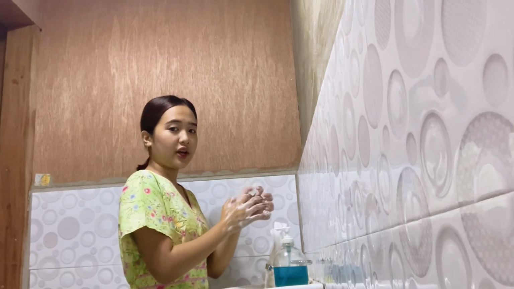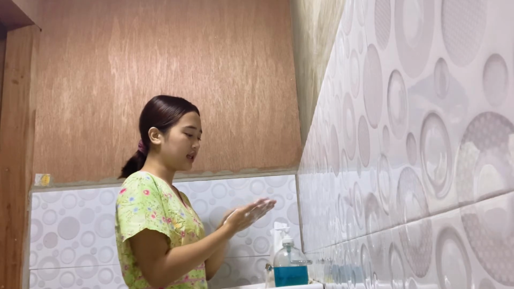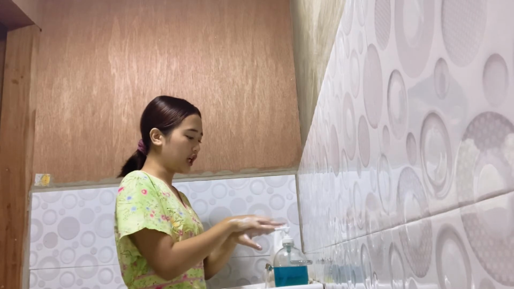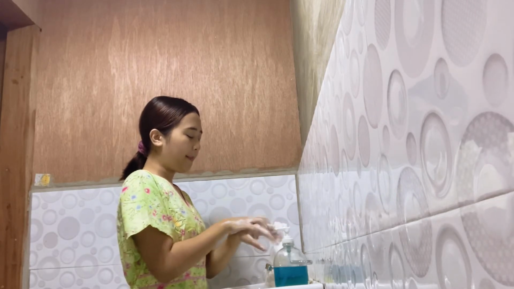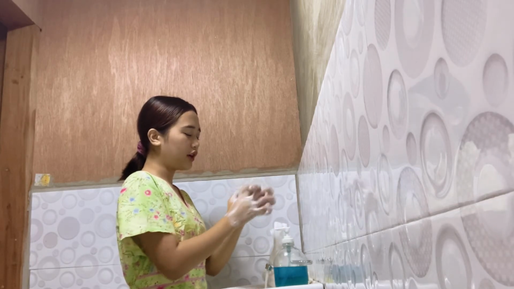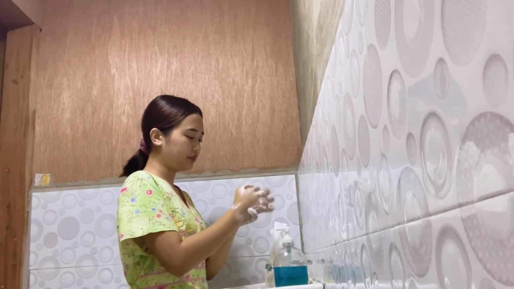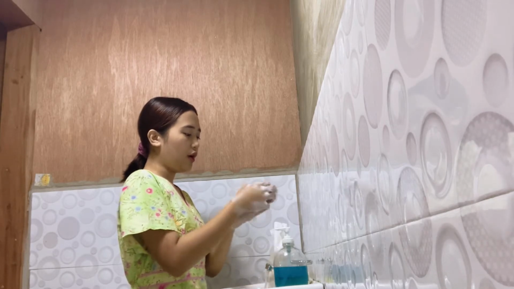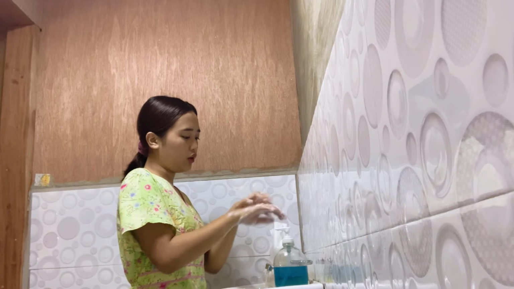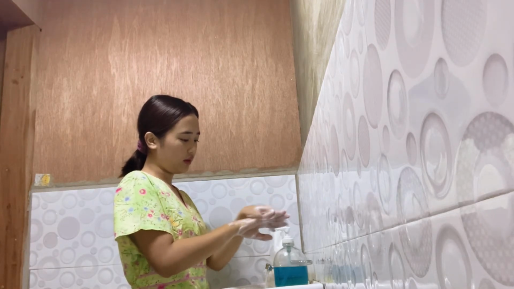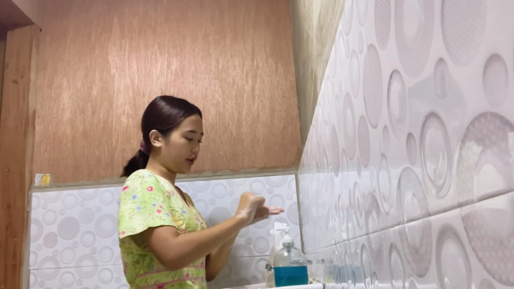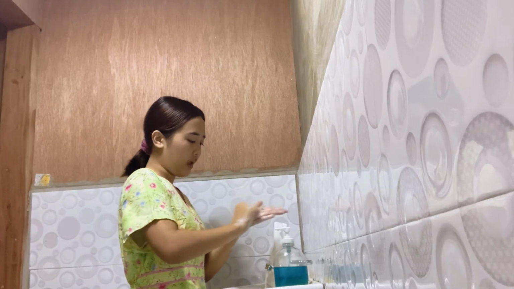However, World Health Organization recommends steps such as right palm over left dorsum while fingers are interlocking with each other, and do it vice versa. Palm to palm while fingers are interlocking with one another. Back of the fingers while fingers are interlocked with each other. And do it vice versa. Also, right thumb over the opposite palm and do the circular motion. And do it vice versa.